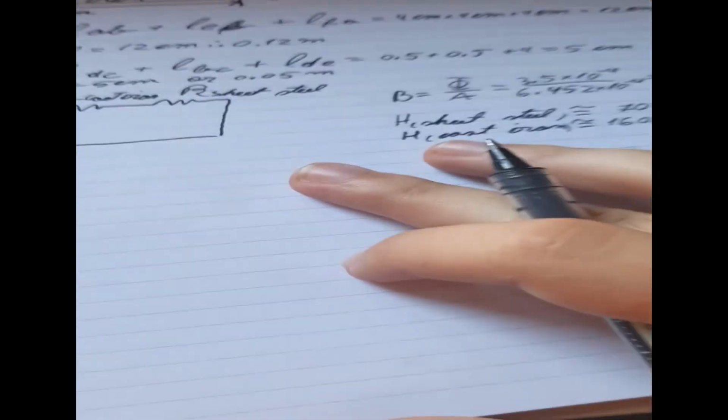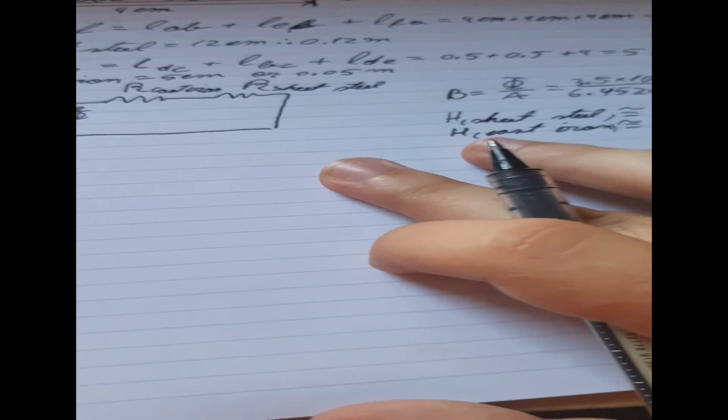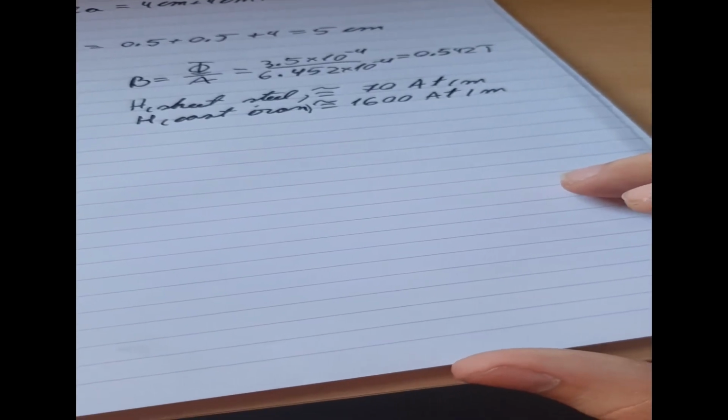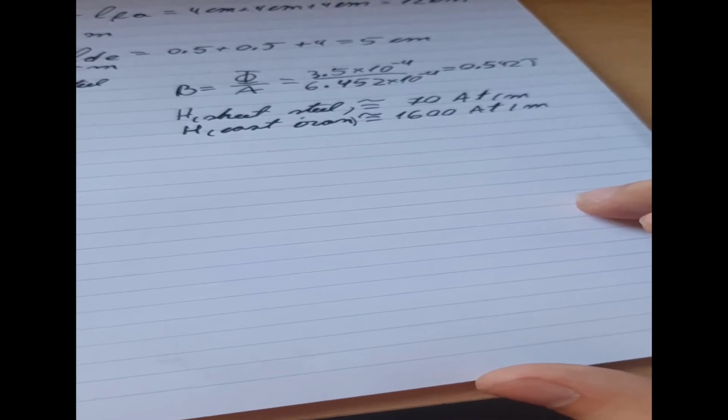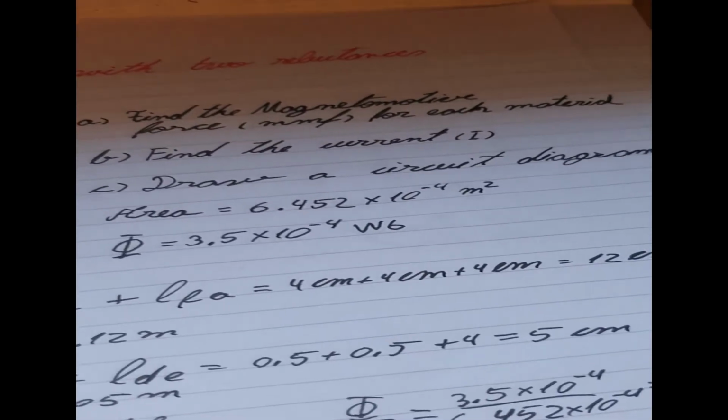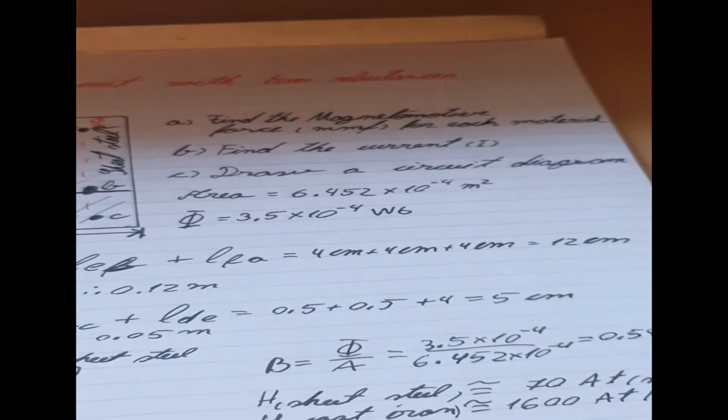Anyway, okay, so that was the first step and the second step. Now the third step is to determine the MMF inside each material, because that is what the question asks us. It's not asking us to find the total MMF, it's asking us to find the MMF in each material.